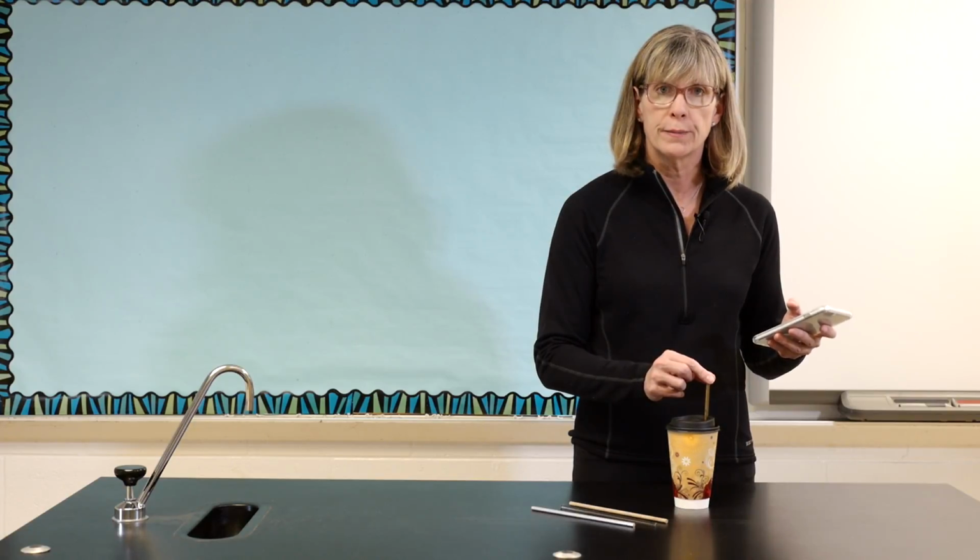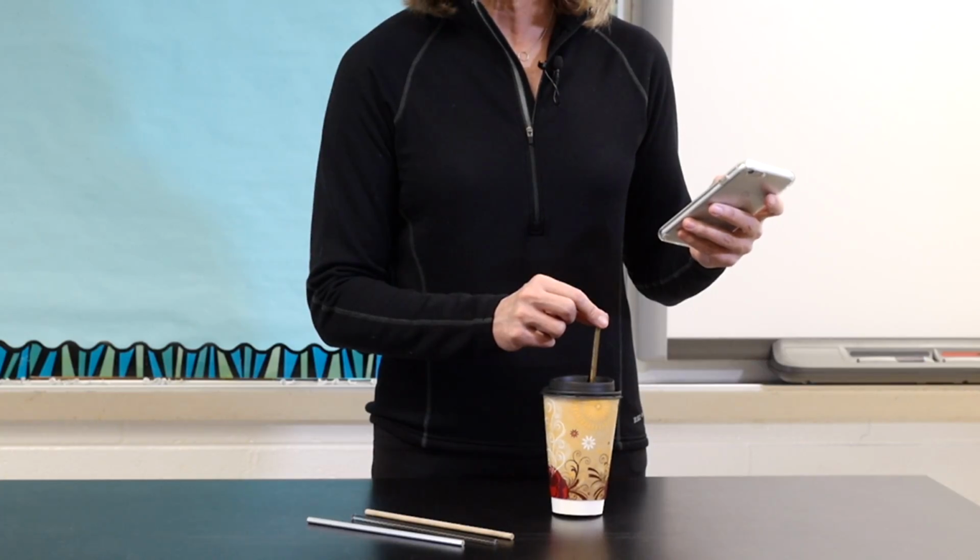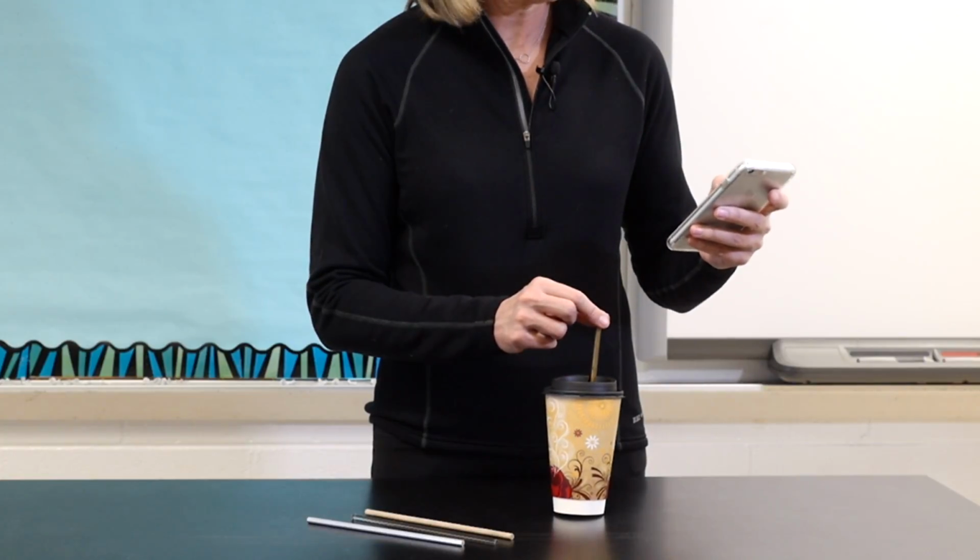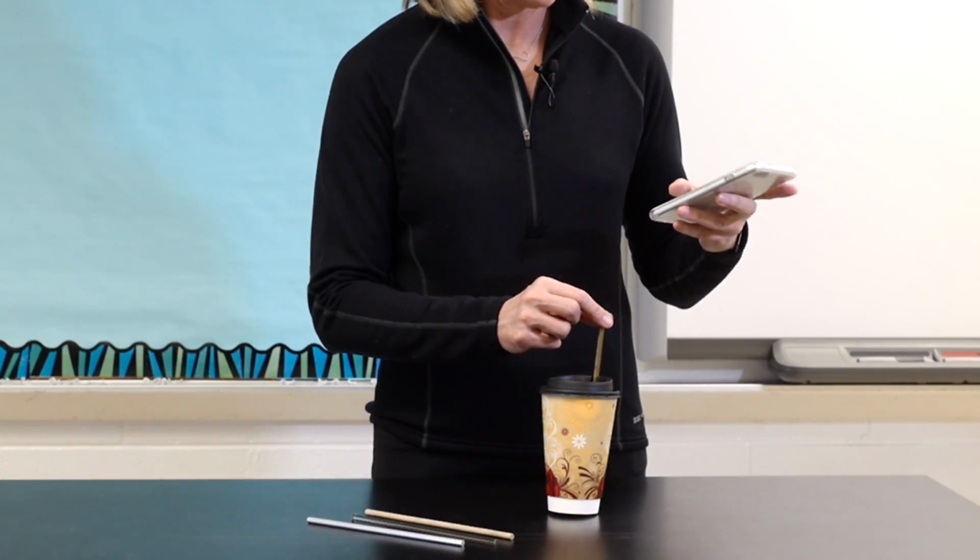I started the timer, and I'm going to wait and stop the timer as soon as I feel the heat reaching my fingers touching the brass rod. I now feel the heat beginning to touch my fingers, so I'm going to stop the timer.